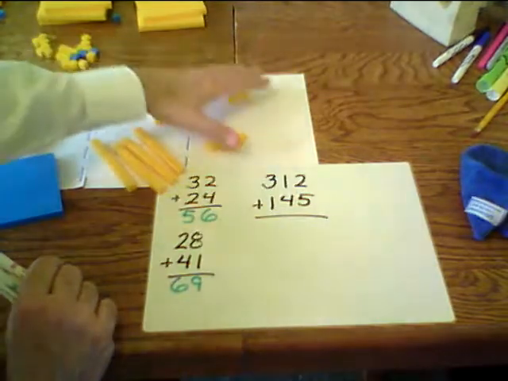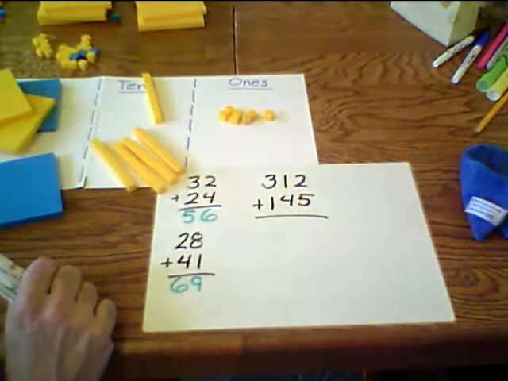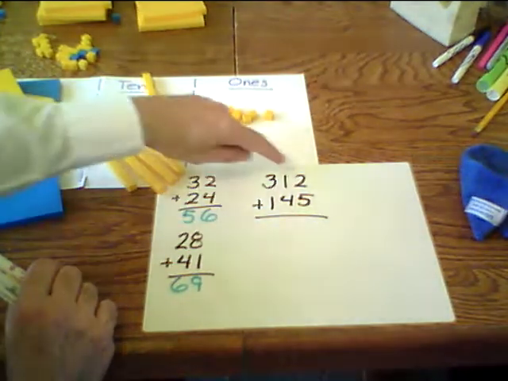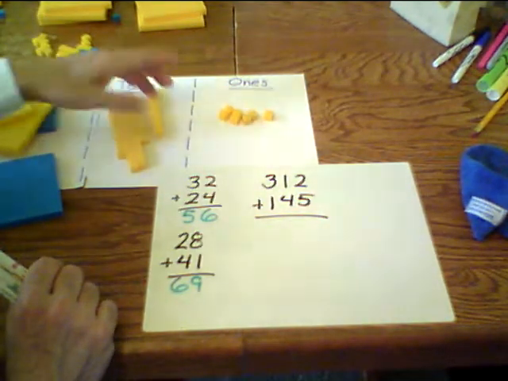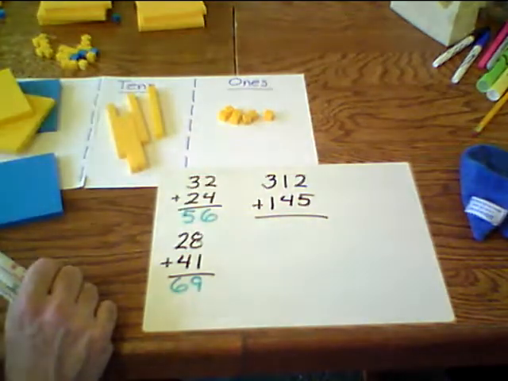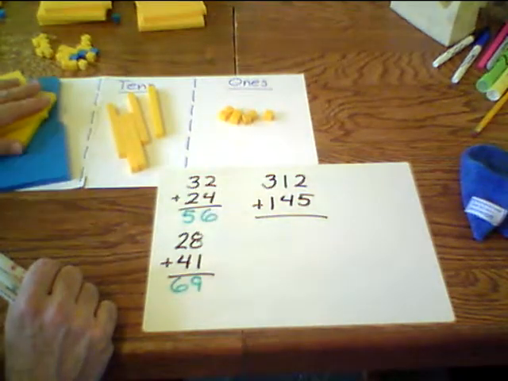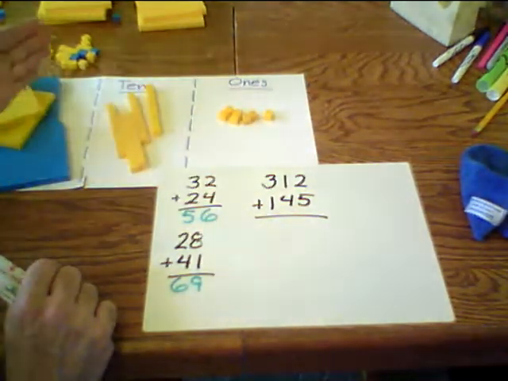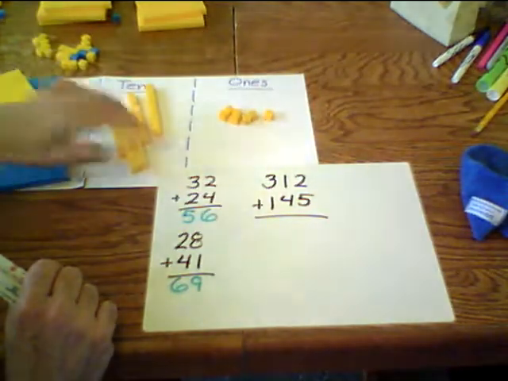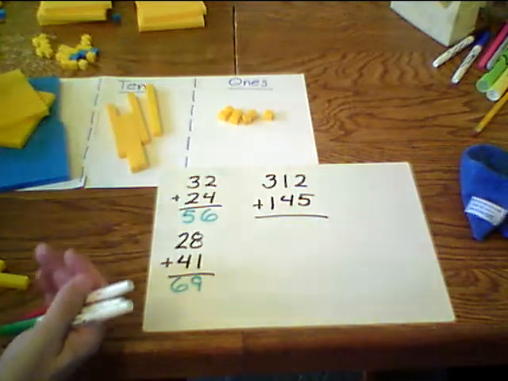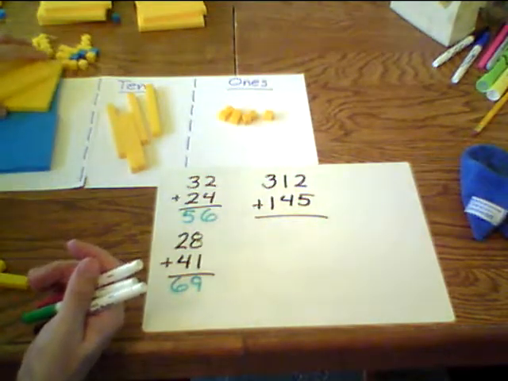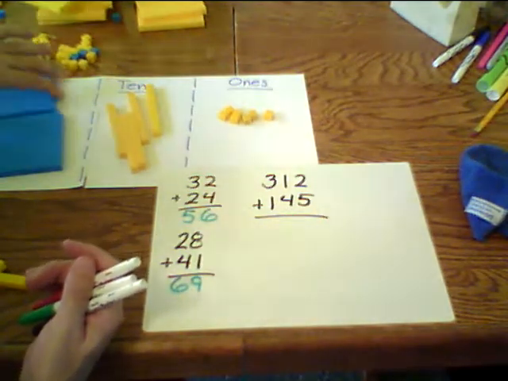Okay, and again, they would add the ones first, and then you translate it over here and say, where are they at over here? 5 and 2 is 7. Okay, now go back here, add the tens. Where's that over here? 1 and 4 is 5. And then add the hundreds. So again, we're going from right to left, and then we're just translating those movements into the movements here, again, without regrouping.